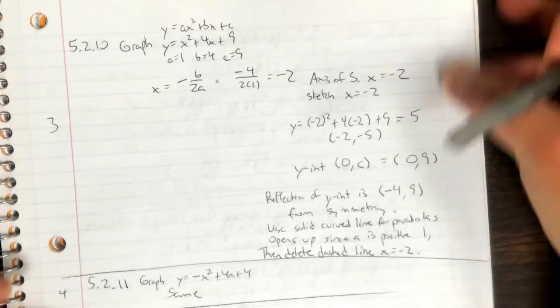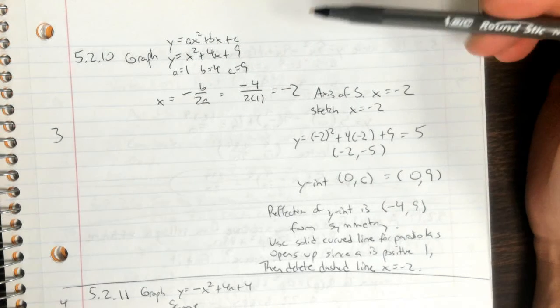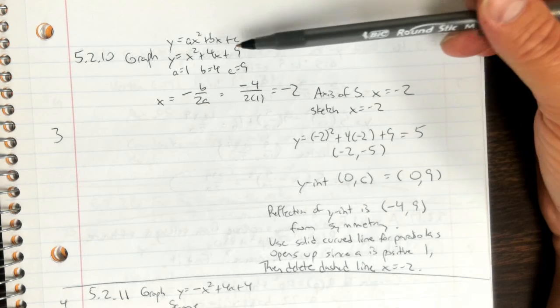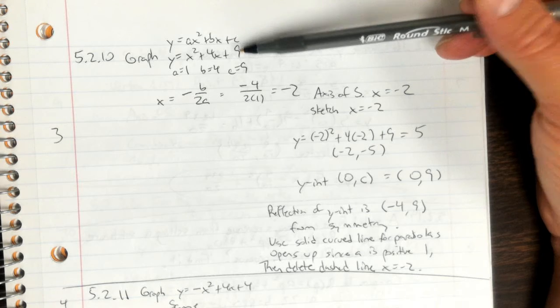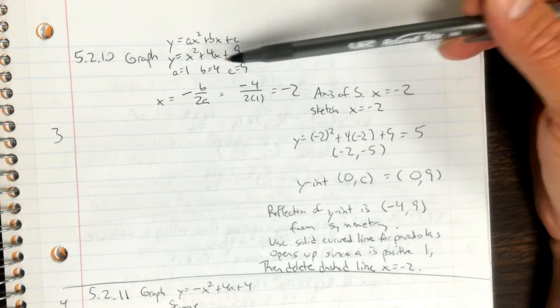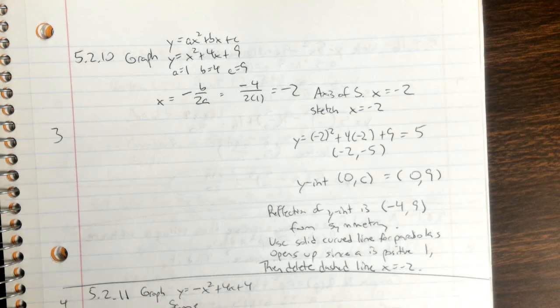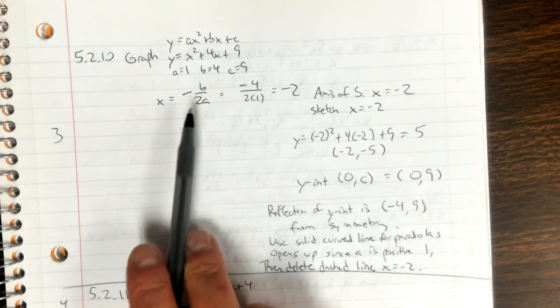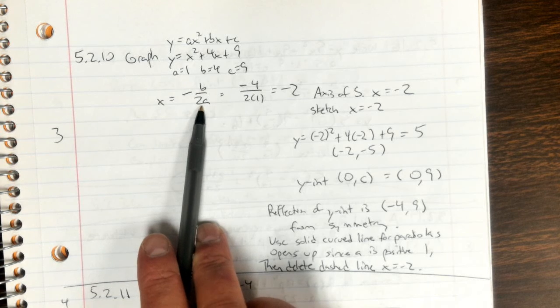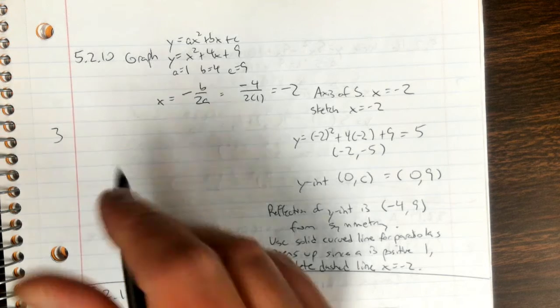Okay, on the next one, they want you to graph x squared plus 4x plus 9, and so you have your a, b, and c. This time, instead of just getting either the minimum or maximum, they want you to start using this formula. This is the formula for the axis of symmetry.